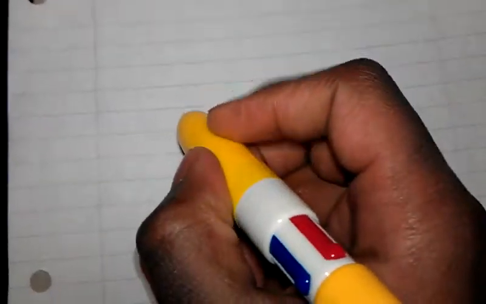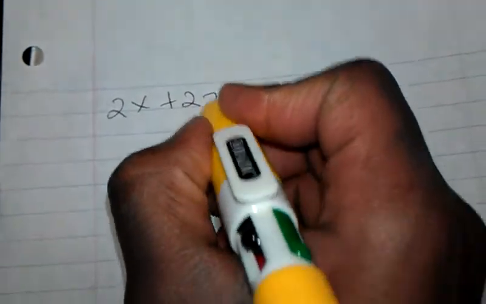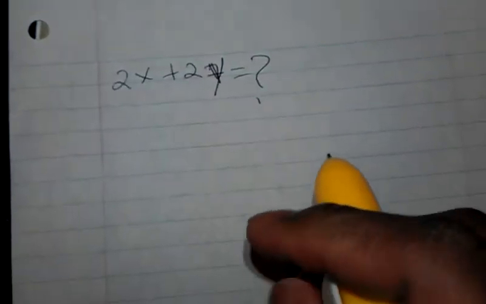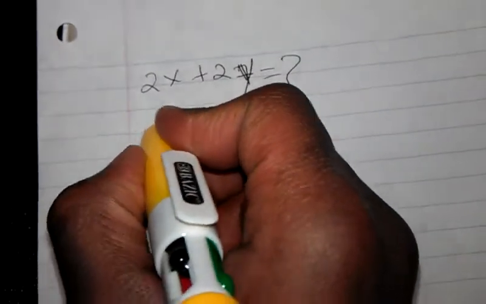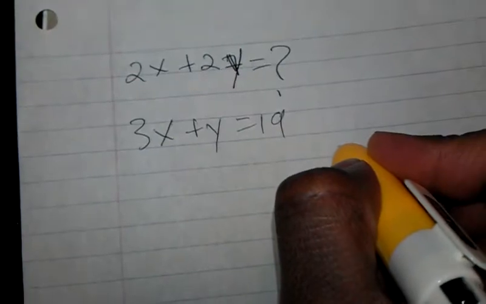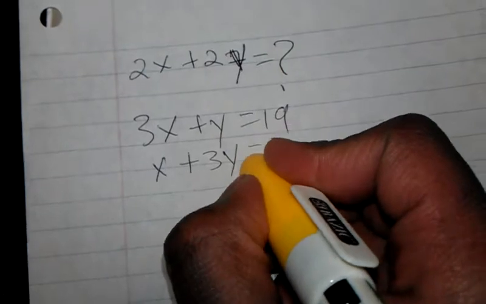So remember what we're trying to find: the value of 2x plus 2y. That is what we're trying to find the value of. Now we're given some values. Let's write them down. 3x plus y equals 19, and x plus 3y equals 1.